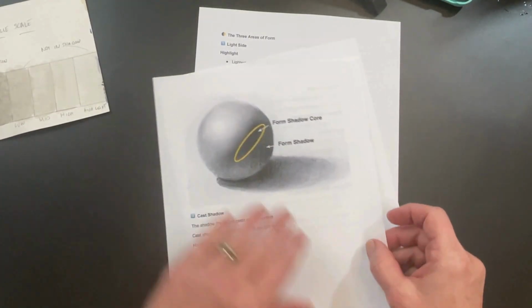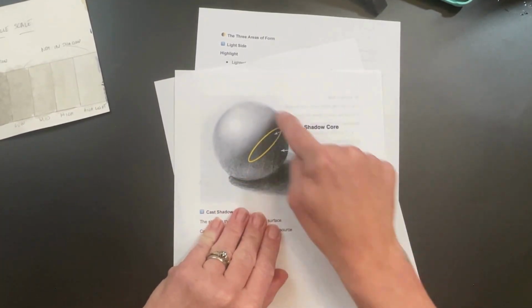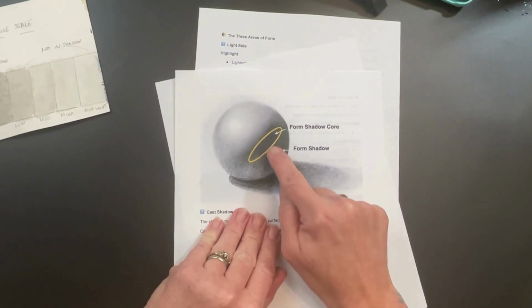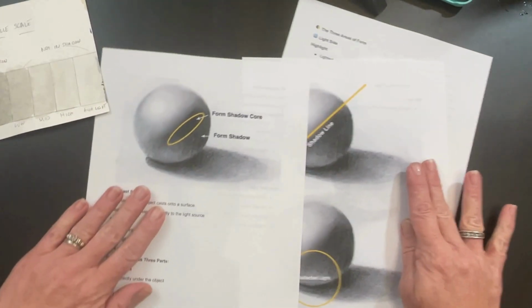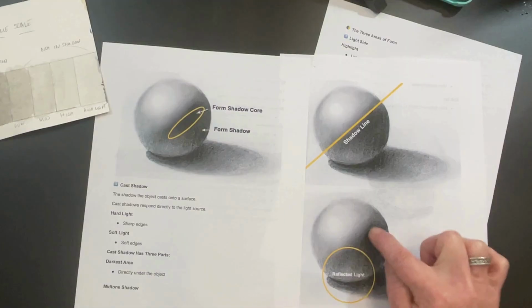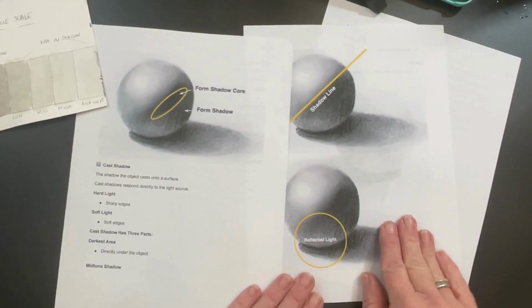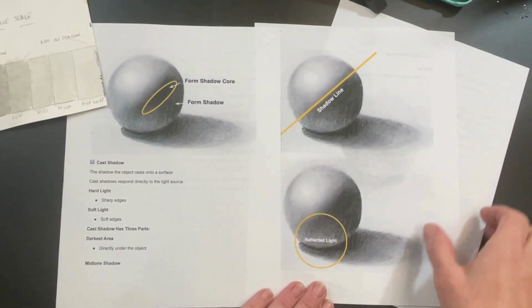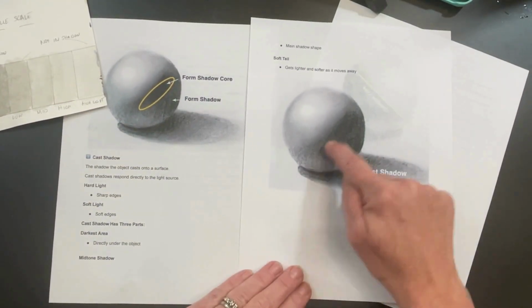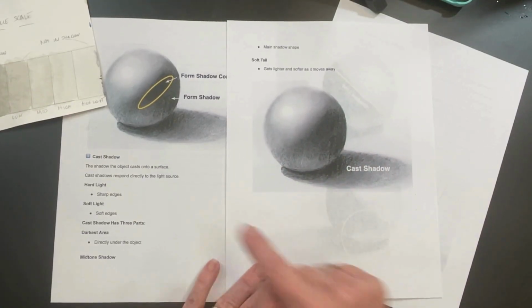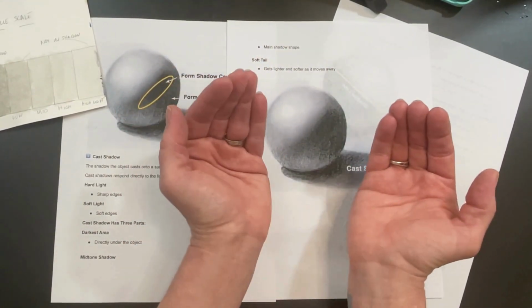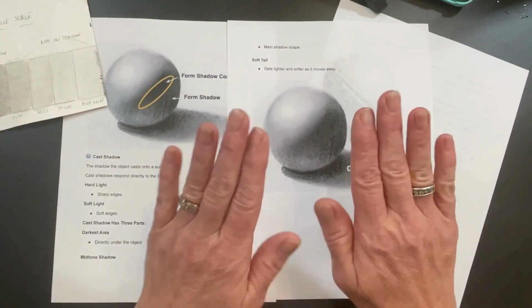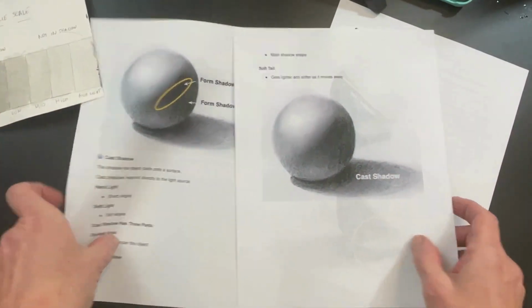The other thing you can think about is when you have shadows, there's going to be a form shadow, and this is the darkest spot in your shadows, right? That darkest spot really helps to make this look like a ball instead of a flat shape.